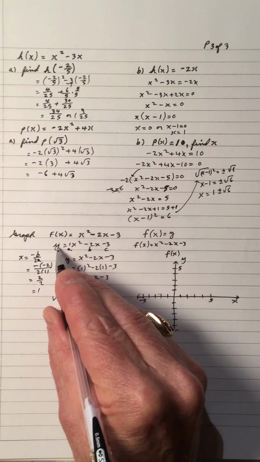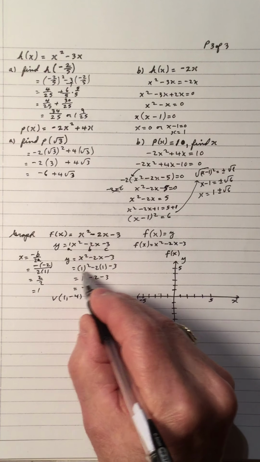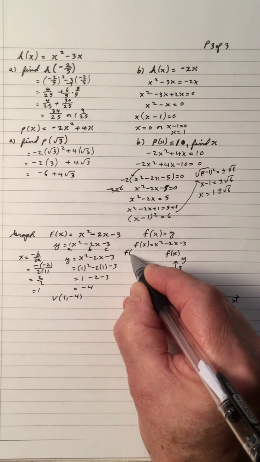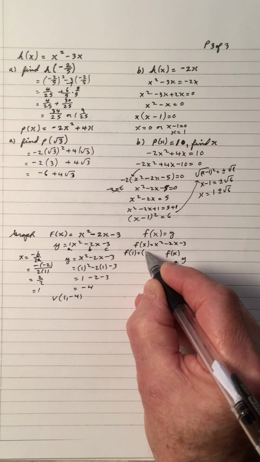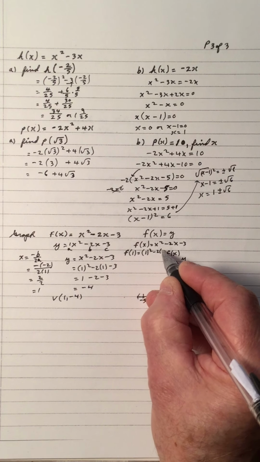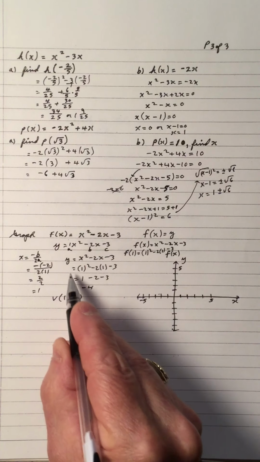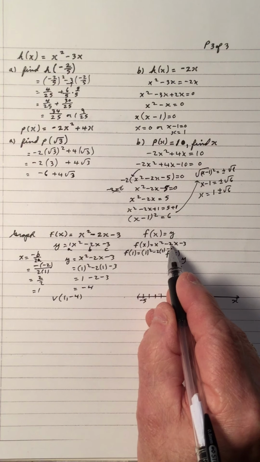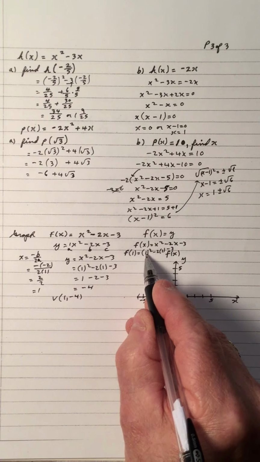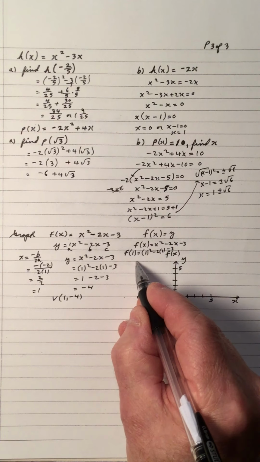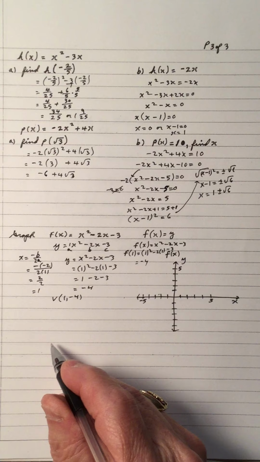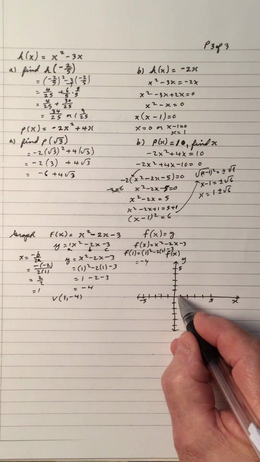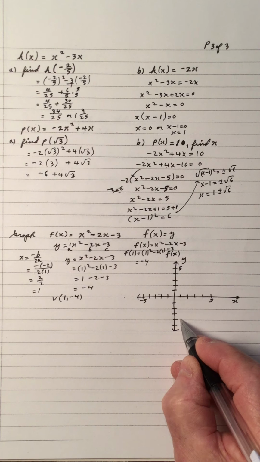But if you leave it, the f of x is a y, and if you're familiar with the y, then do that. Because if you do the f of x, it's the f of 1 that you're plugging in. So you're still doing the same thing. So I put the y there and work with the y. If you leave the f of x there, then the f of 1 gives you 1 and 1, and that works out the same as the negative 4. So we got a vertex of 1, negative 4. X is 1, y is negative 4, right there.